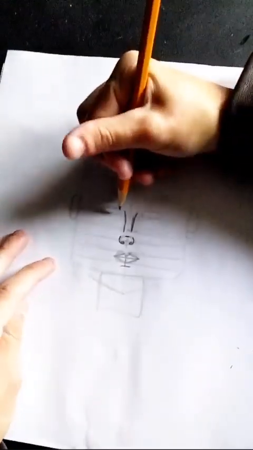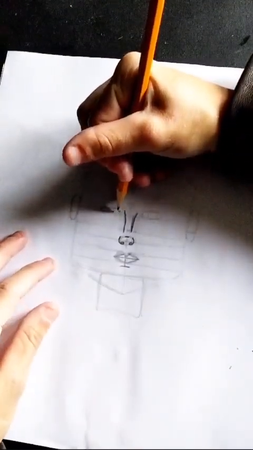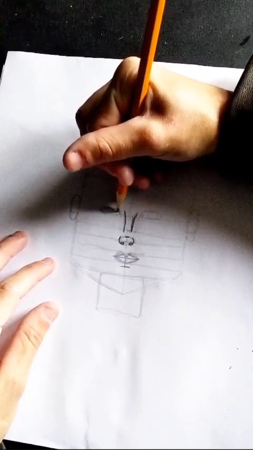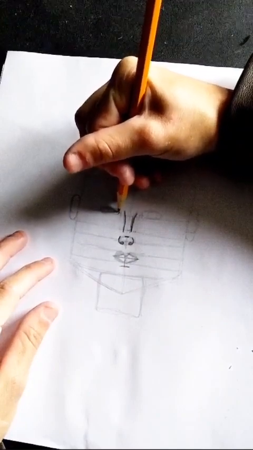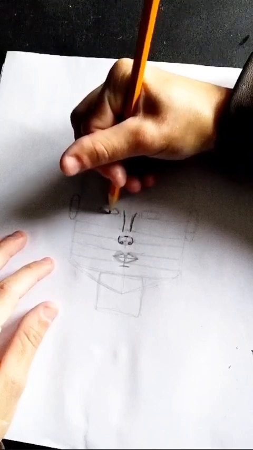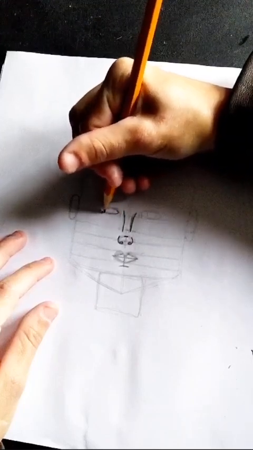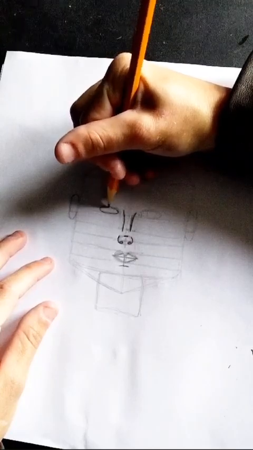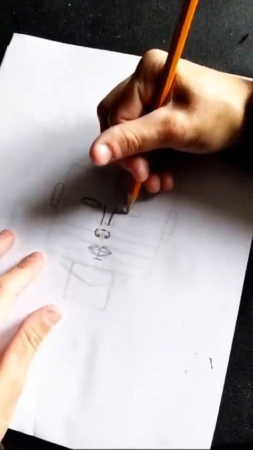And now, for the eyes, we will point the edges of where the eyes are located, but yet curve the edges of the eye.